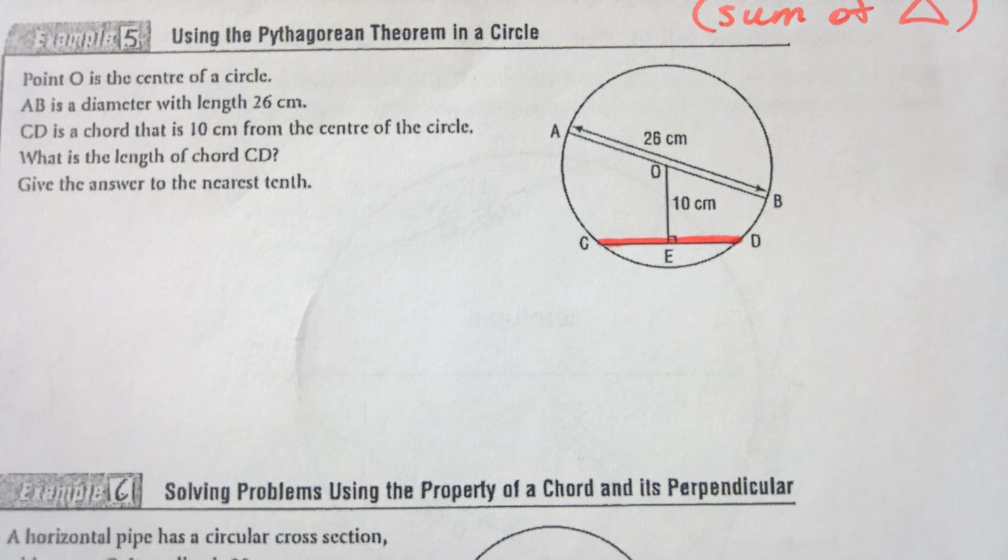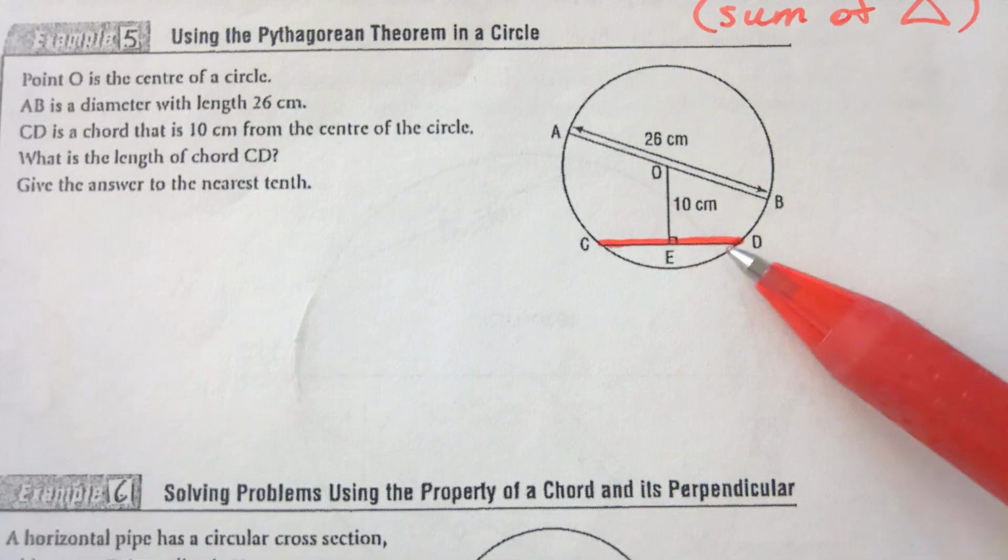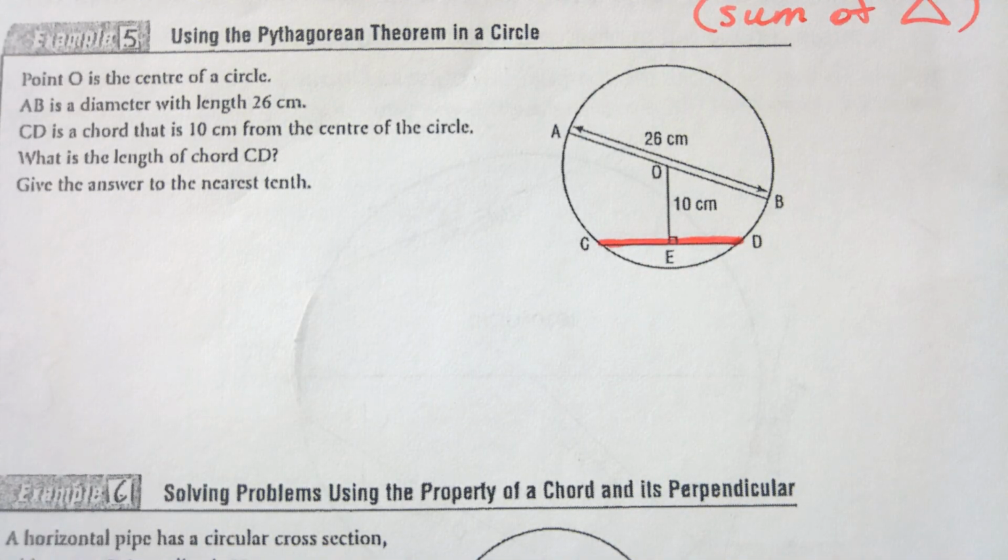Okay. Let's say, Max, you've been quiet today. Any ideas how I can start this question? I'm trying to look for CD, the length of CD. What about you, Alvin? Yeah, it's the chord. I need to find the length of that chord.